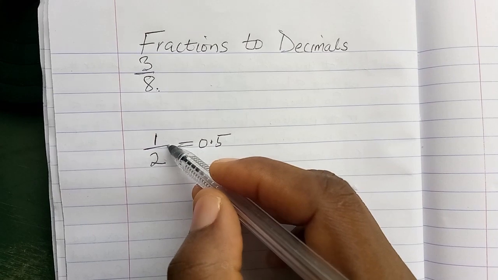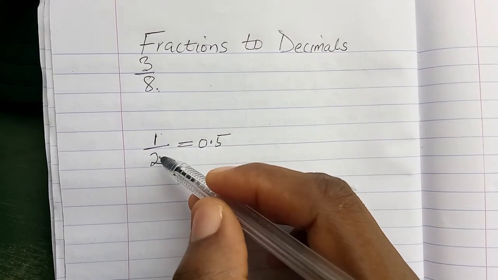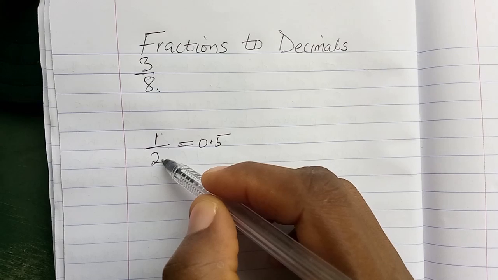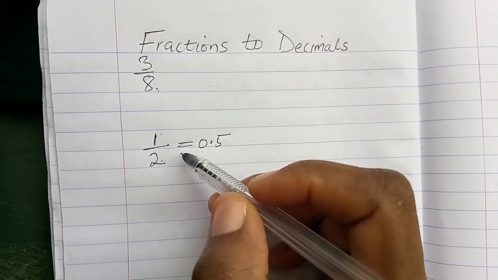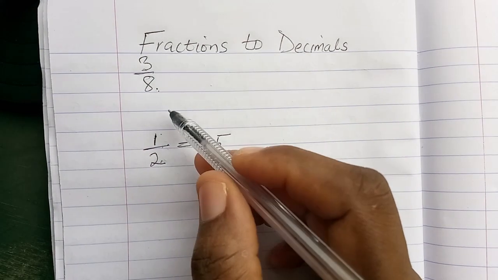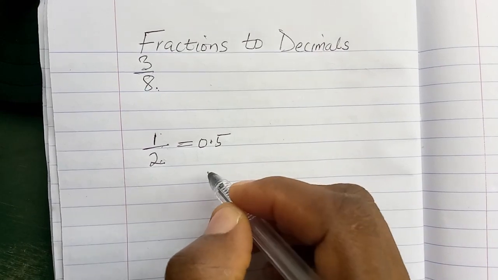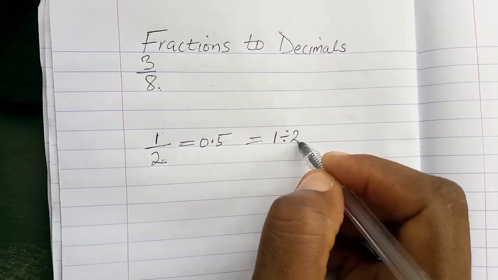The fraction bar separating numerator and the denominator means divided by. So we read 1 over 2, which is 1/2, as 1 divided by 2.